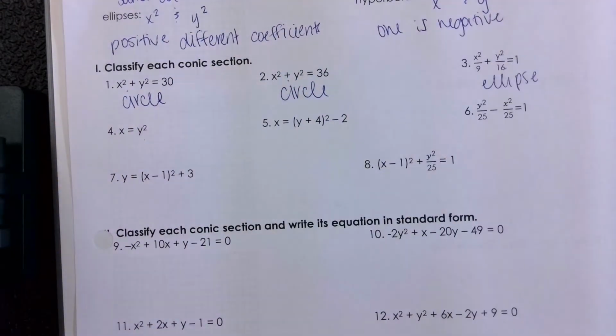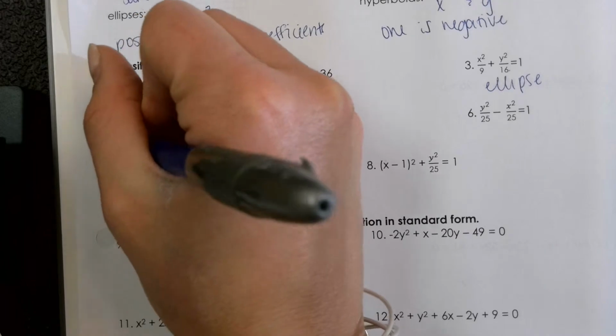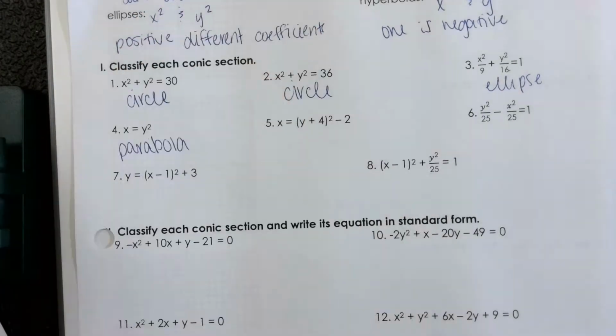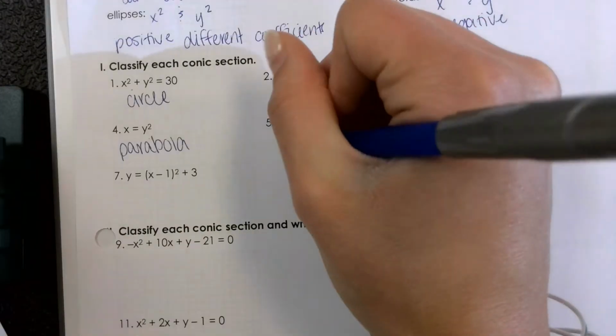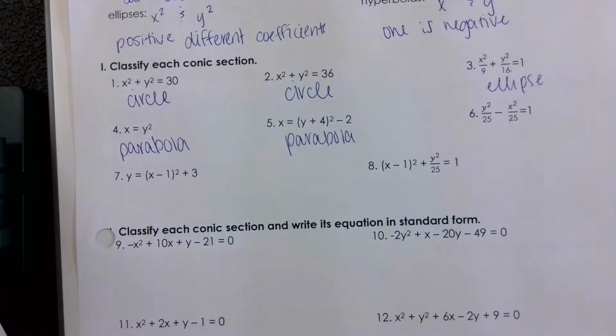What about number 4? Parabola. How do you know? Only one of them is squared, exactly. And what about number 5? Another parabola. And number 6?